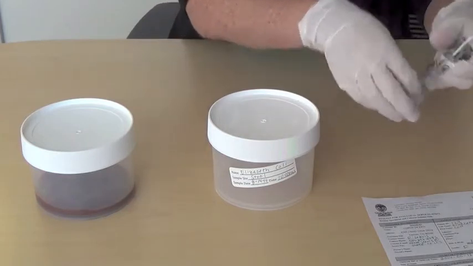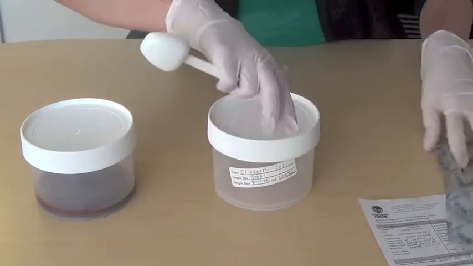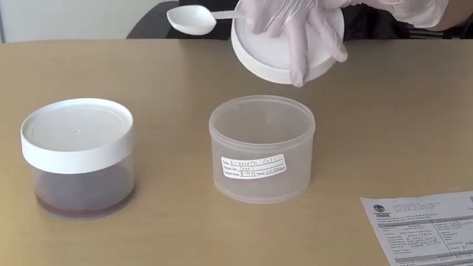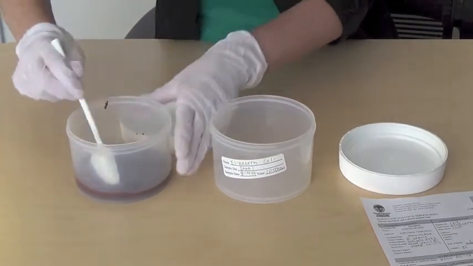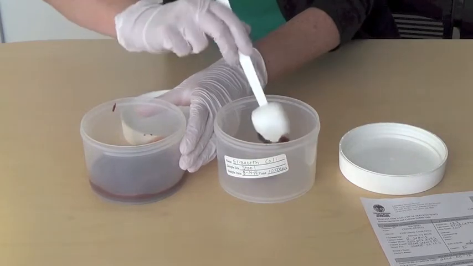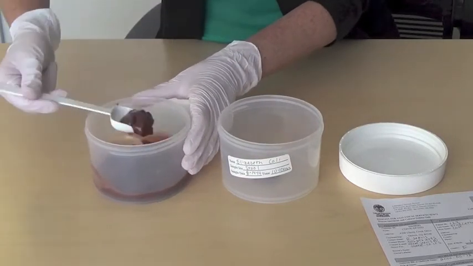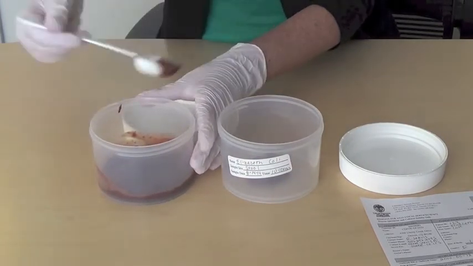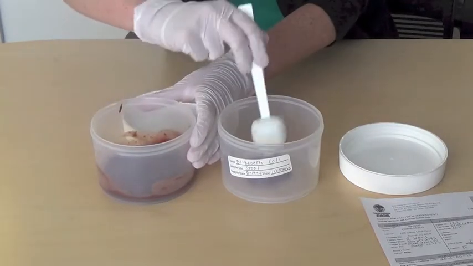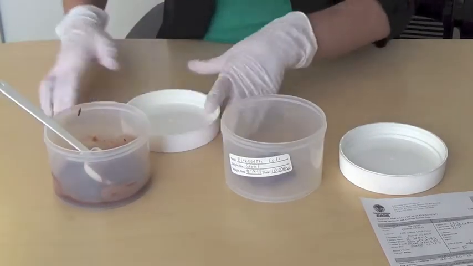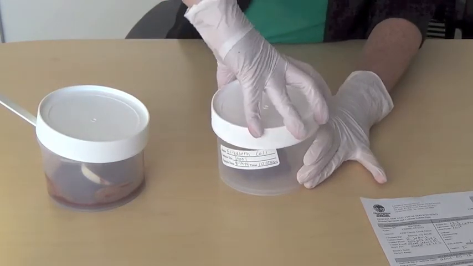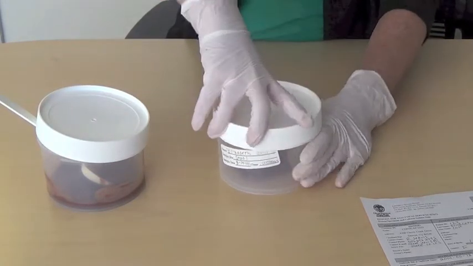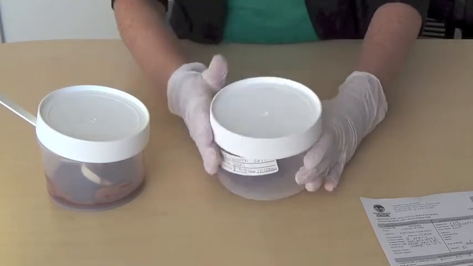Use a plastic spoon to transfer 3 to 4 tablespoons of stool into the specimen container. Place the lid securely on the container. Wash your hands thoroughly.